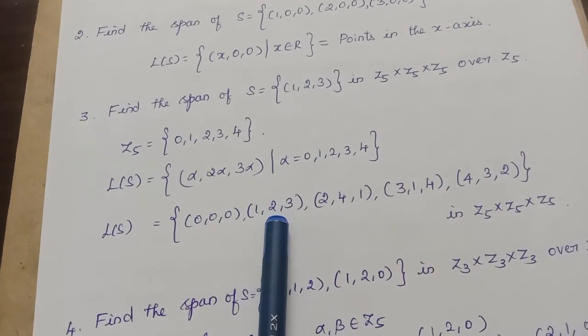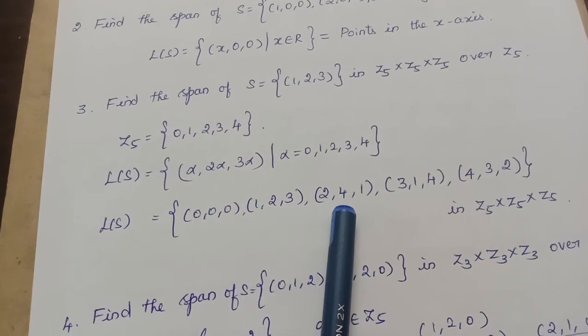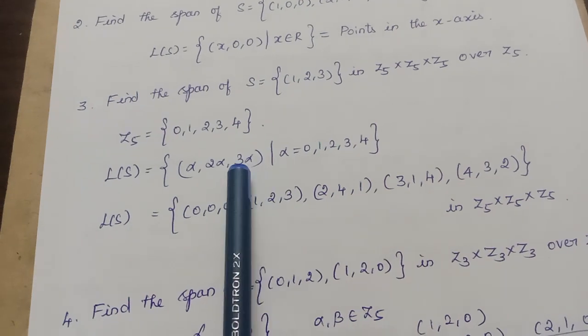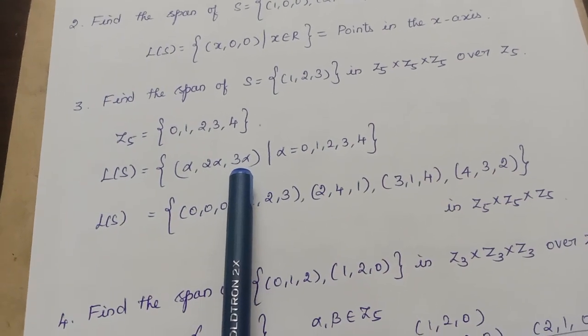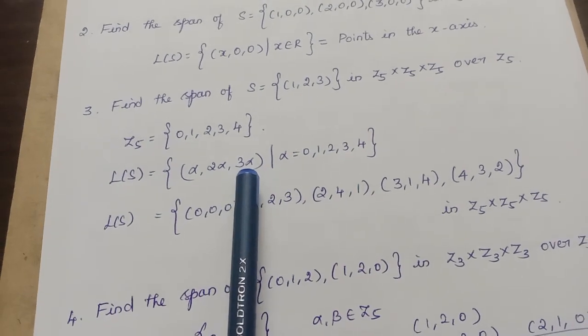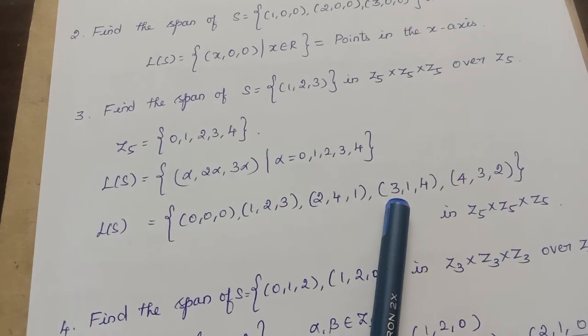For alpha equal to 1, it will be 1, 2, 3. For alpha equal to 2, it will be 2, 4 and 3 2s are 6, no? But we are defining over Z5, additive modulo 5. So 6 means what? 6 minus 5 equal to 1. Okay, right. Next one.